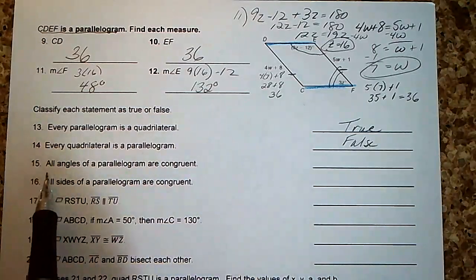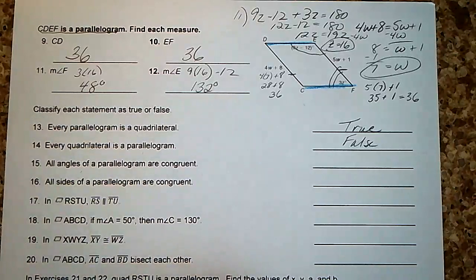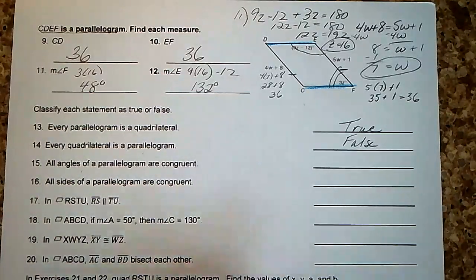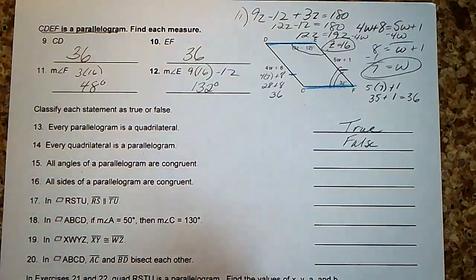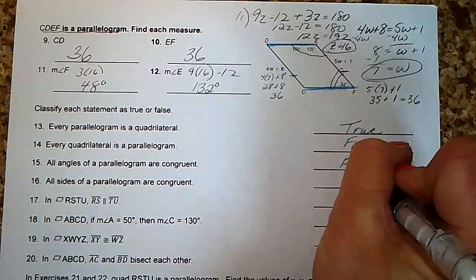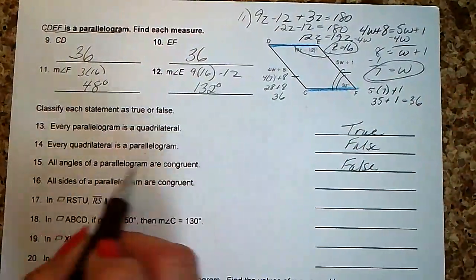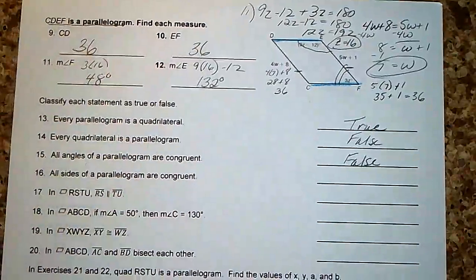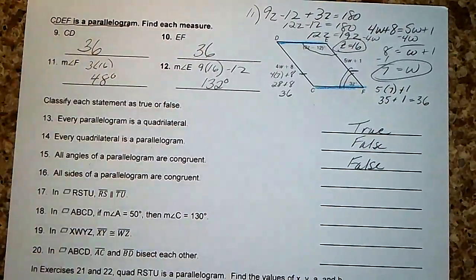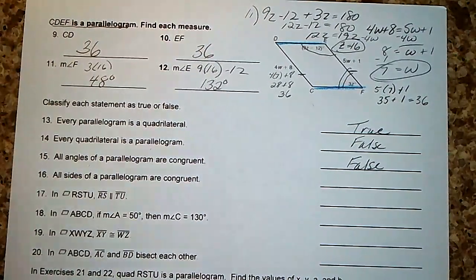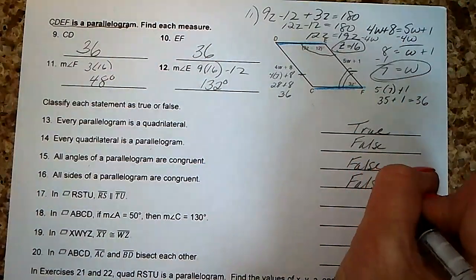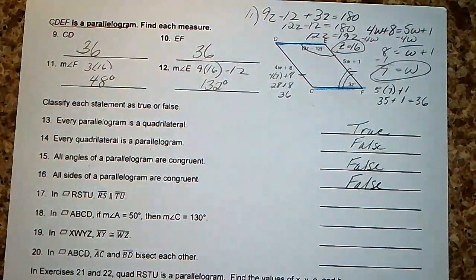That's false. All angles of a parallelogram are congruent. No. Okay? All angles of a parallelogram are not congruent. The opposite angles are congruent. So that one's false because only the opposite angles are congruent. All sides of a parallelogram are congruent. Again, no. Only the opposite sides are congruent. So that's false.